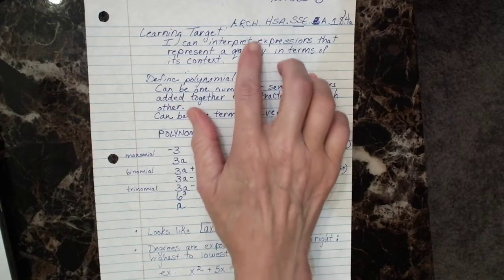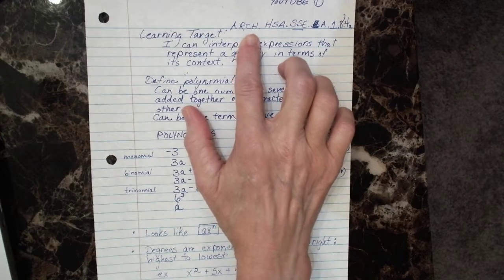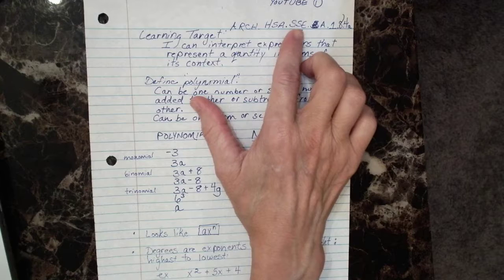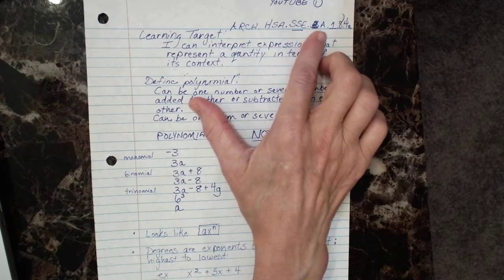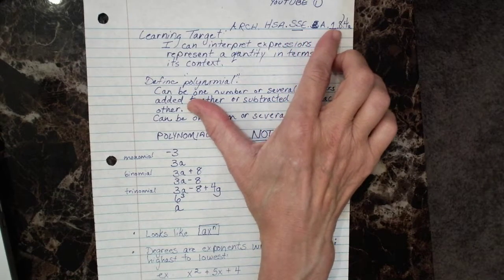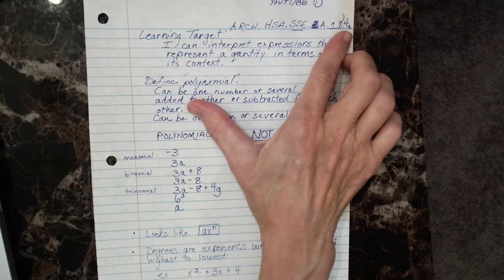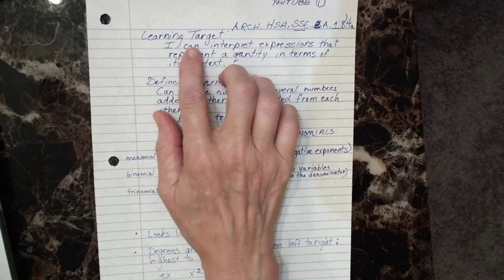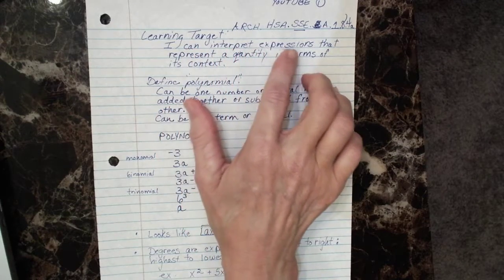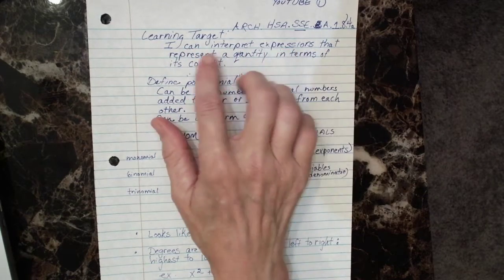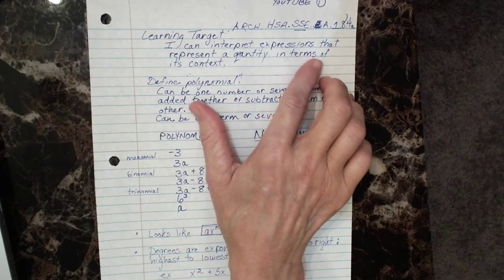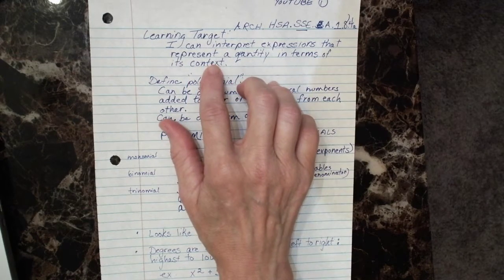This standard is ARCH.HSA.SSE.A1.8.4a. The learning target is I can interpret expressions that represent a quantity in terms of its context.